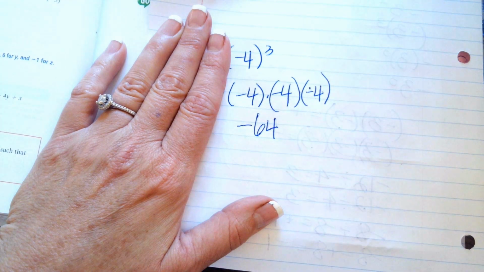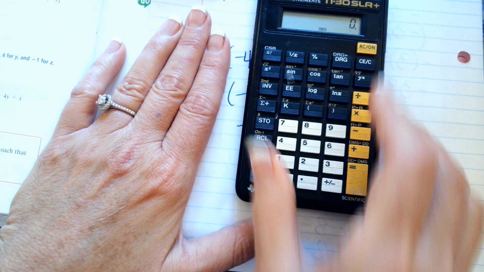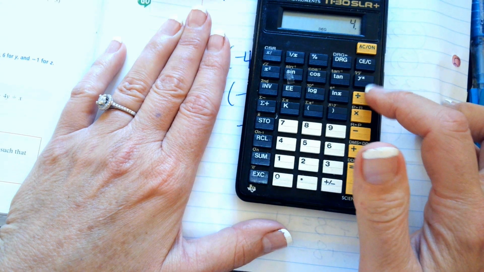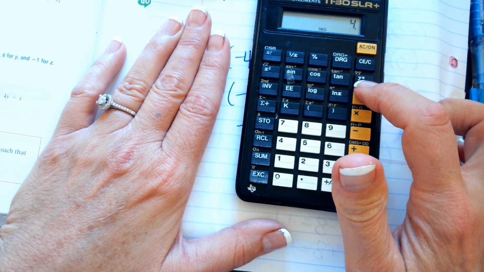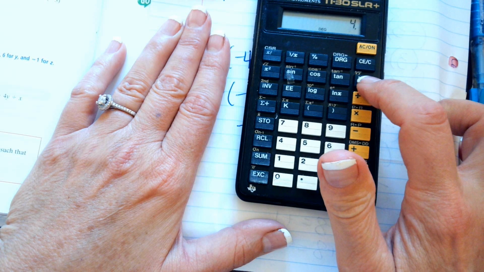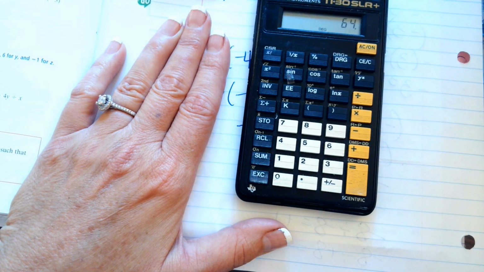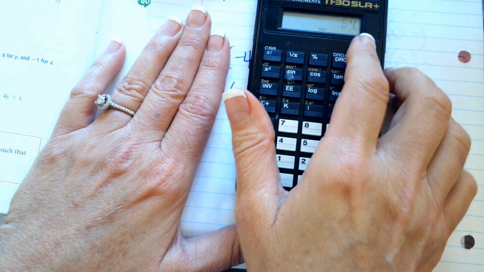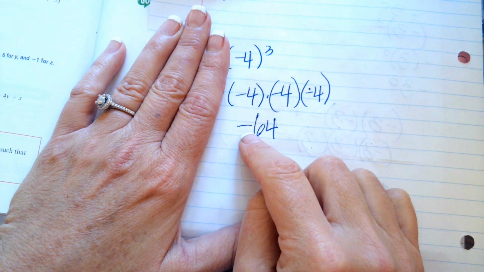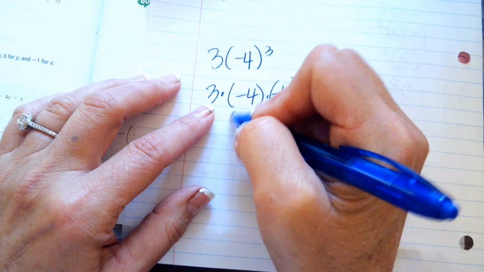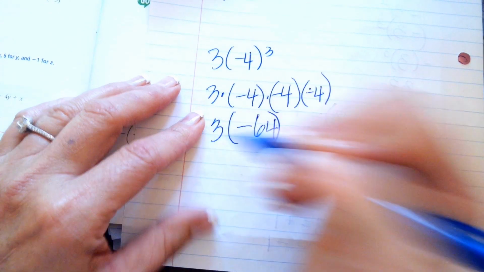And there's also another way you can do it. You can do 4, and then there's this button right here that tells you put in the base and then hit it and put in the exponent, and it will do it for you. So either way, negative 64 is my answer, but then I have to multiply that by 3.